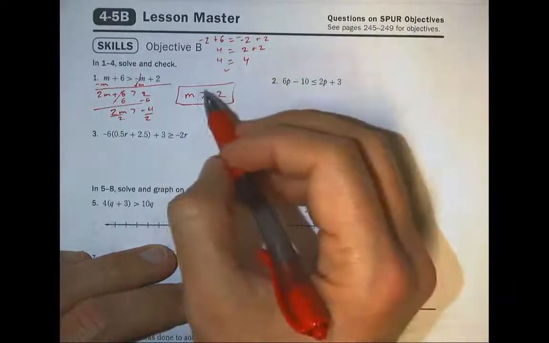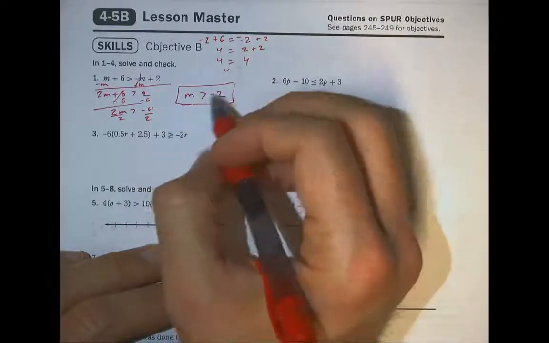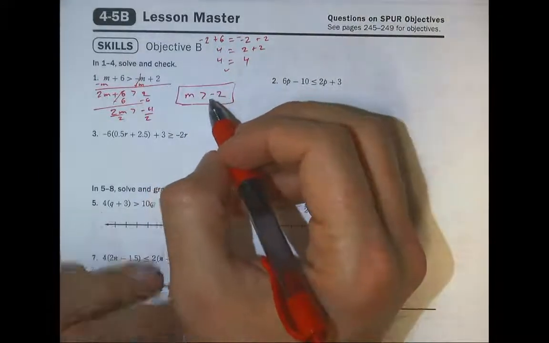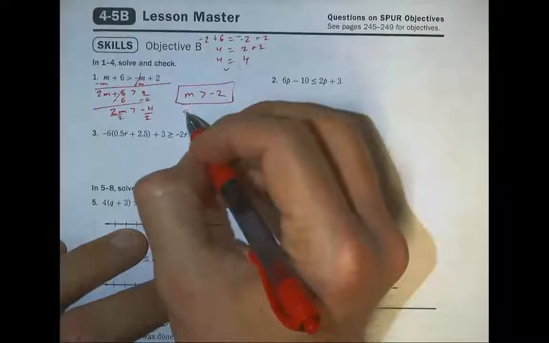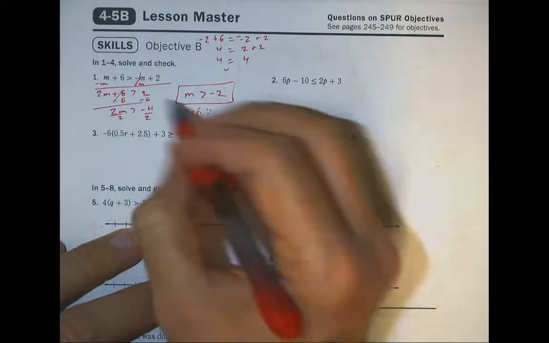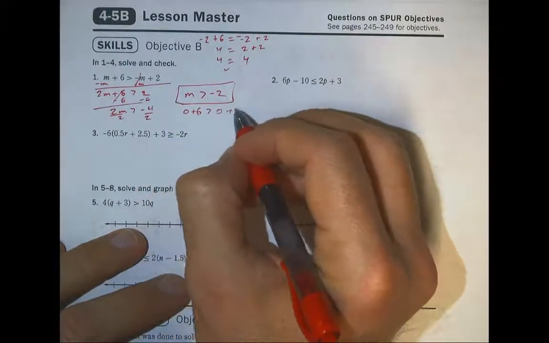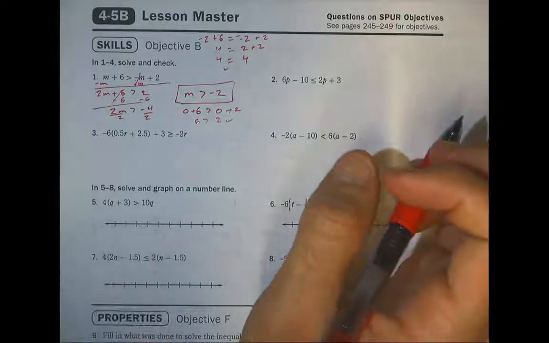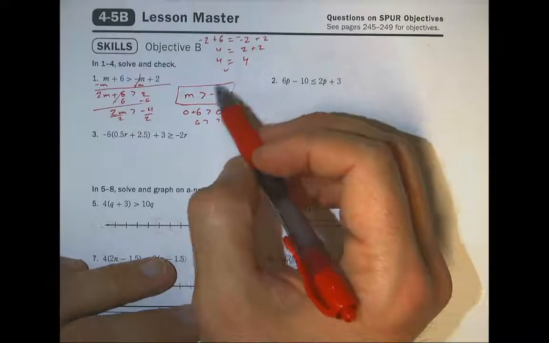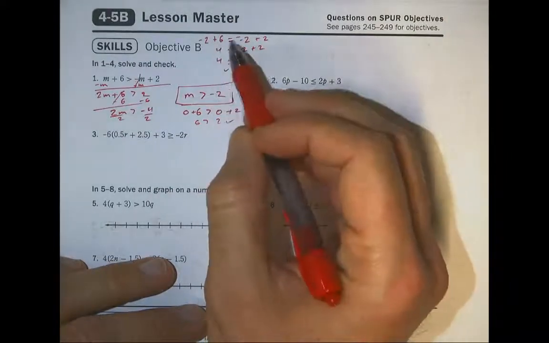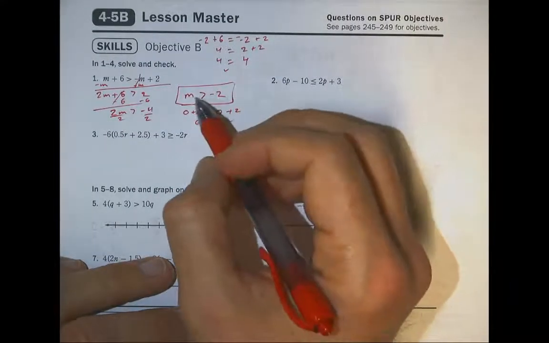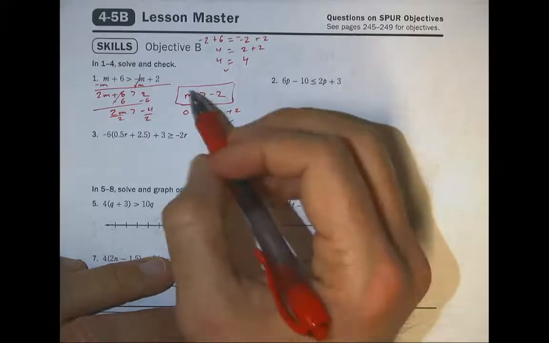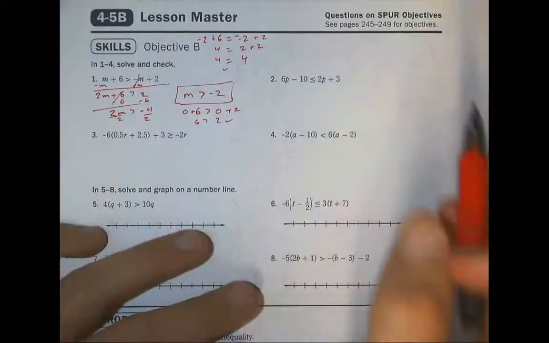So that check works. Now we got to check our greater than. So we're going to go back and plug it in. We need a number greater than negative 2. So 0 would be good. So 0 plus 6. Use the greater than sign. 0 plus 2. So 6 is greater than 2. That's true. All right, so remember for your checks, you plug in this number, your boundary point, with an equal sign, make sure it comes out equal, and then you choose a number in the solution set, use the greater than or less than sign, and make sure that comes out true.